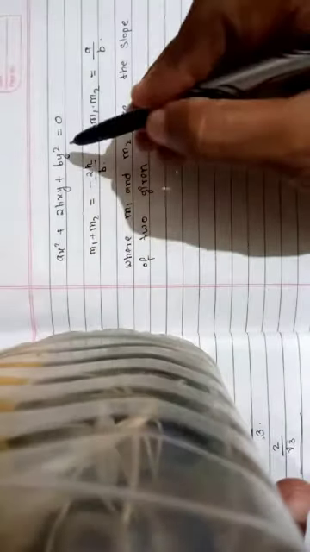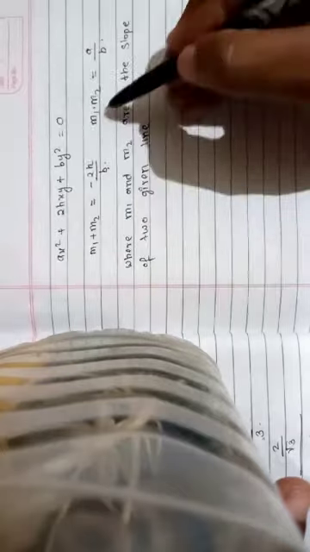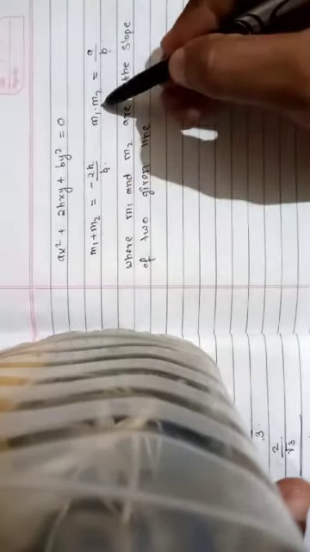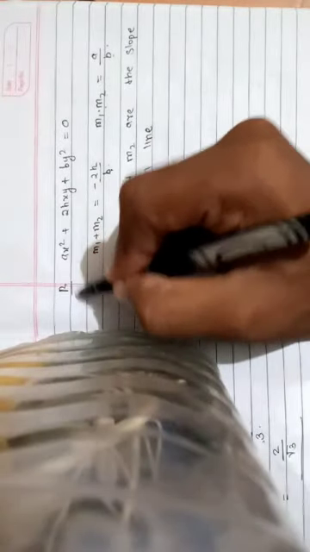That means the slopes of the lines whose combined equation is this one. So m1 plus m2 is minus 2h upon b, and m1 into m2 is equal to a upon b. By using this relation you can identify the slopes of both lines. This is the result we have to use.